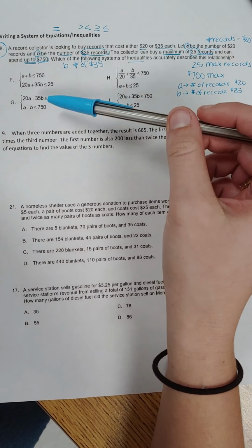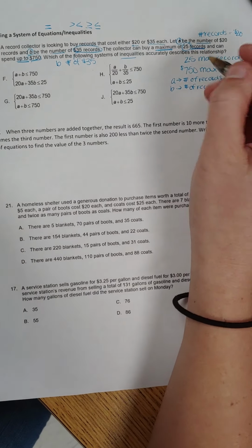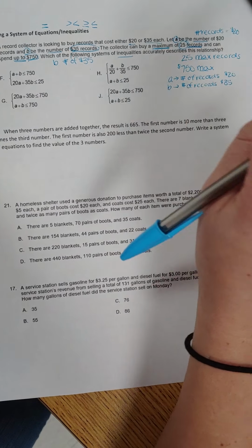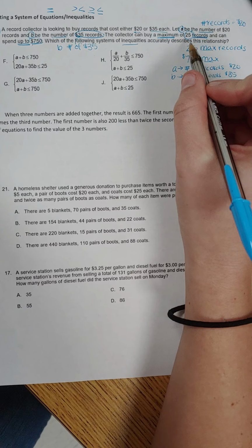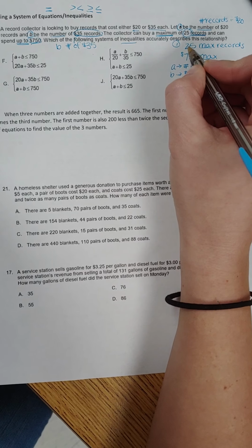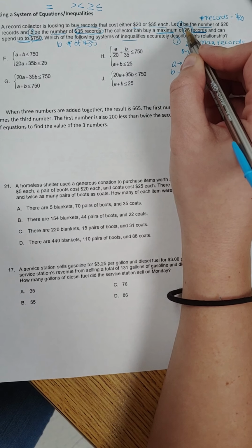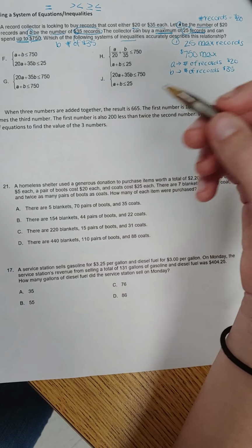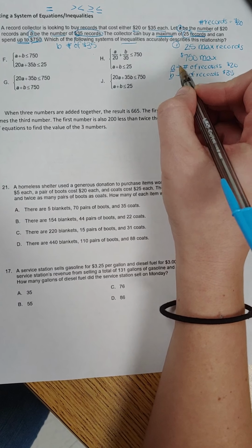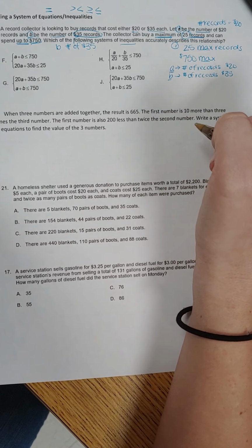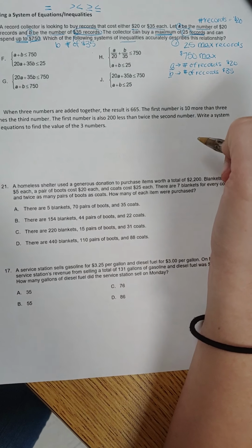It looks like I have really only 2 inequalities to write because I have 2 things that include keywords like max, which is telling me an inequality. So let's look at the first piece of information. I have 25, the maximum number of records I can have is 25. That's the number, not the cost. So A and B are specifically talking about just the number of records I can have. And I know that I can have a max of 25.